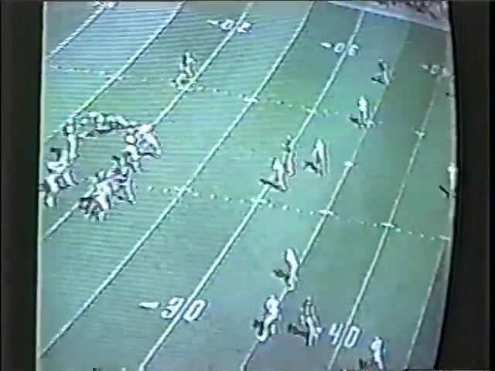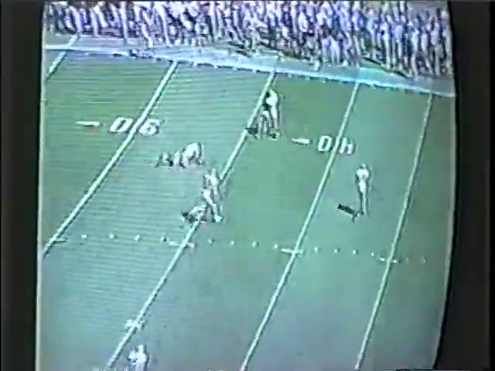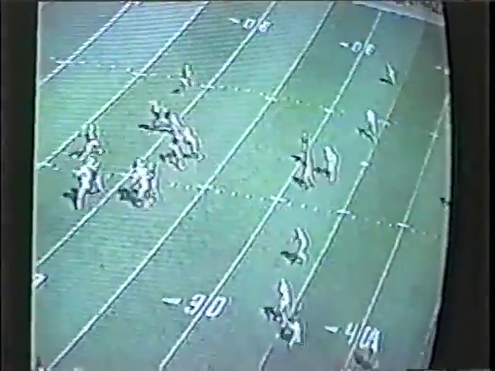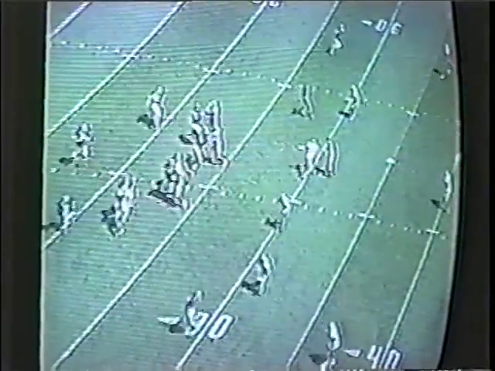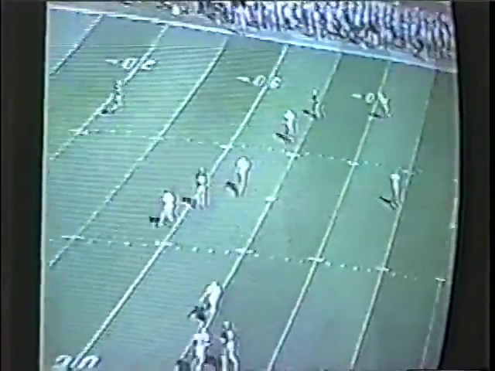Okay, now it's a pretty obvious 3 deep situation here. Now really, this ball went the wrong way. This ball should have gone down here at the bottom because of where the safety is. Now he completes it, but really the ball should have gone down here to the bottom because it's a mirrored combination on both sides. And really, the ball wouldn't have gone to the curl. The ball down here at the bottom, based on how the flat defender played, would have gone to the swing.